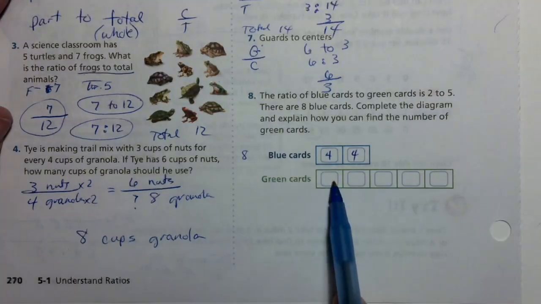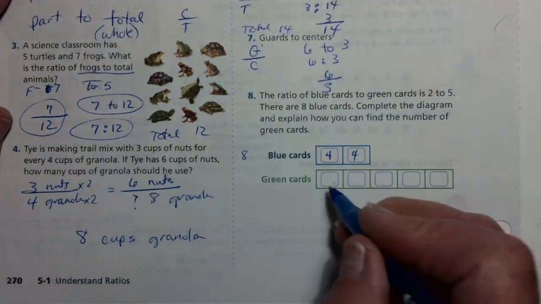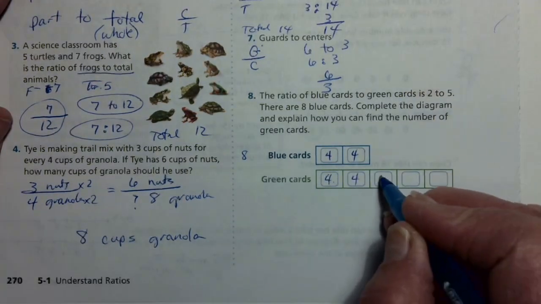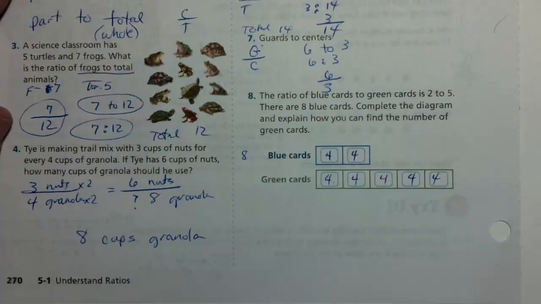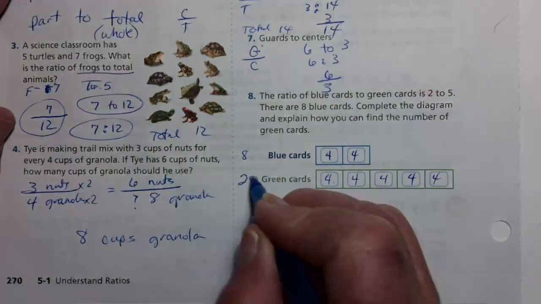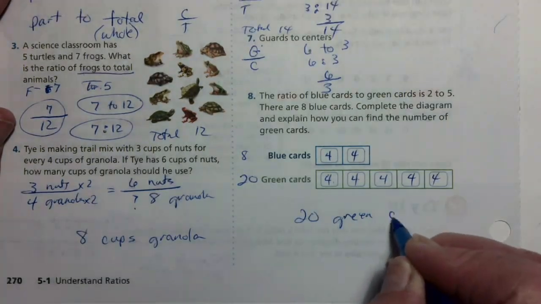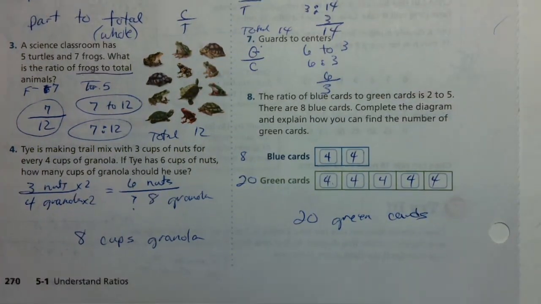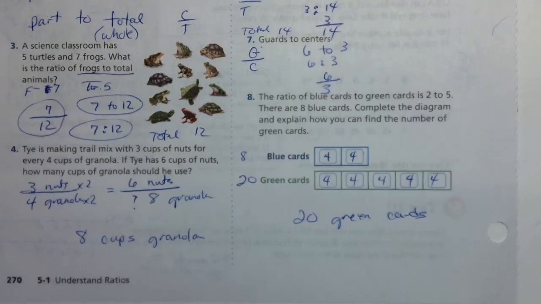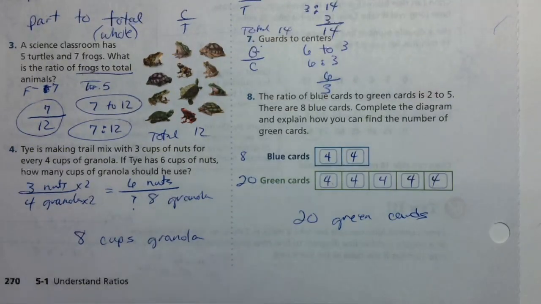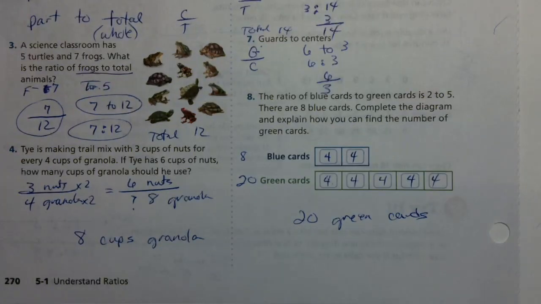But this box is the same size as that box. So there's got to be a 4 here, a 4 here, a 4 here, a 4 here, and a 4 here. 4 times 5 is 20, so there has to be 20 green cards. There's 20 green cards. Once again, multiplication facts come in very, very often.